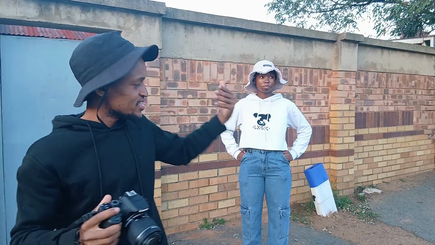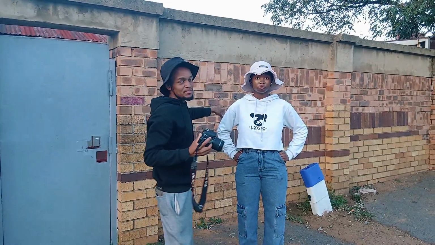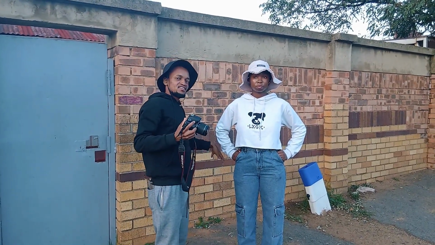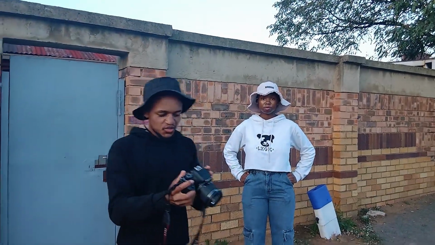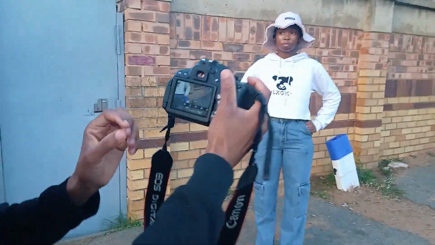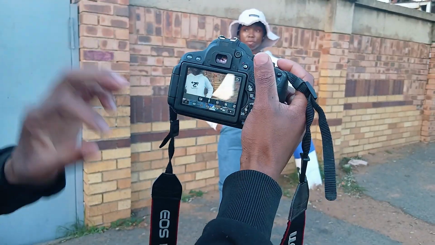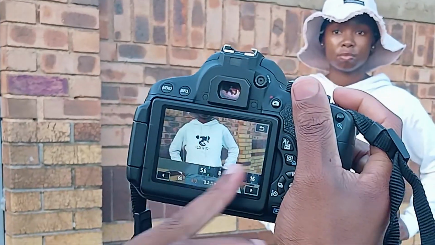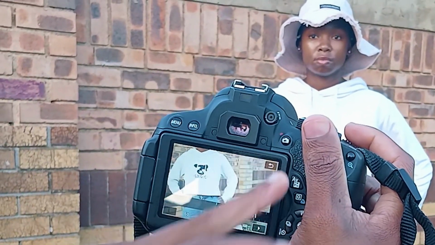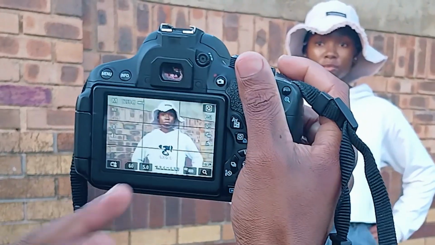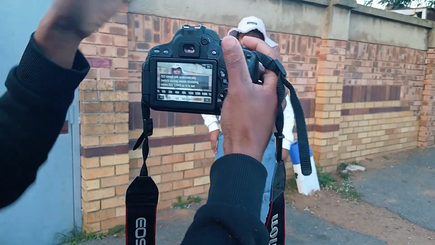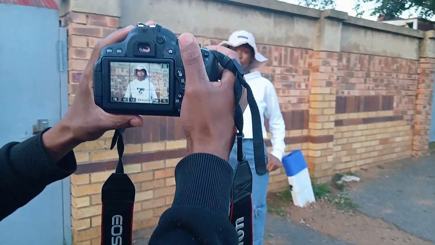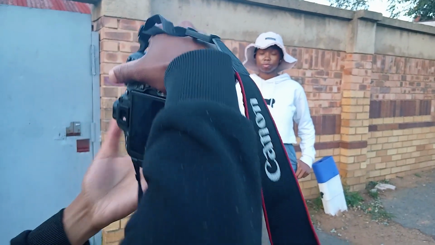Just take it down so that you can have that cinematic picture, in a sense that the background is blurry and the subject is in focus. So I'm not going to explain a lot when it comes to aperture. Just take it down and then leave it there. And then ISO, you can pump it up to between 100 and 800, and then you just take your pictures the way you want to take them.